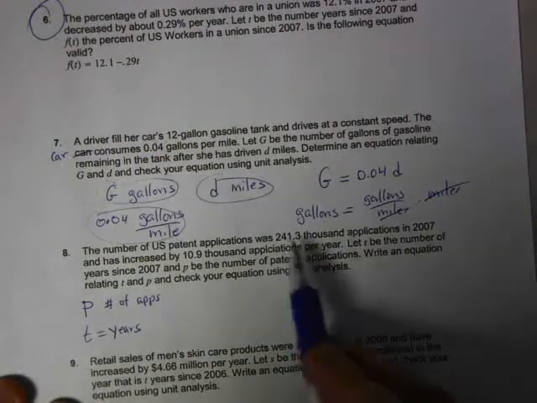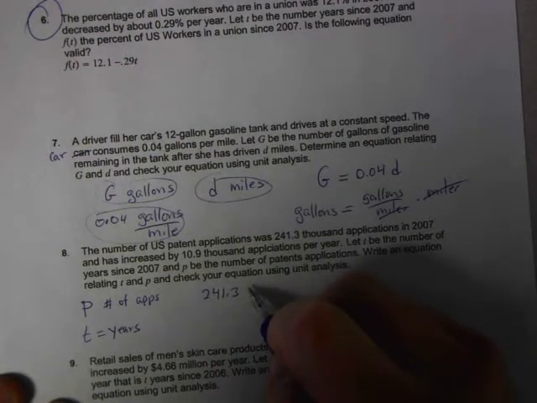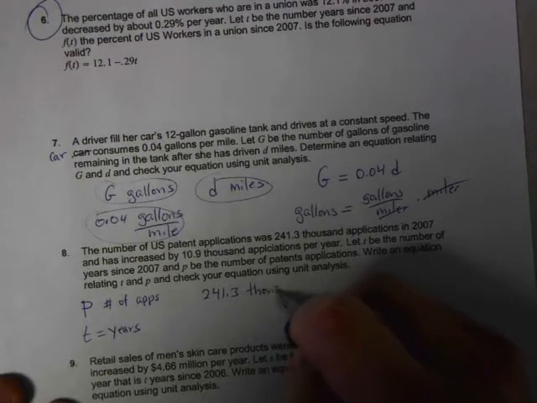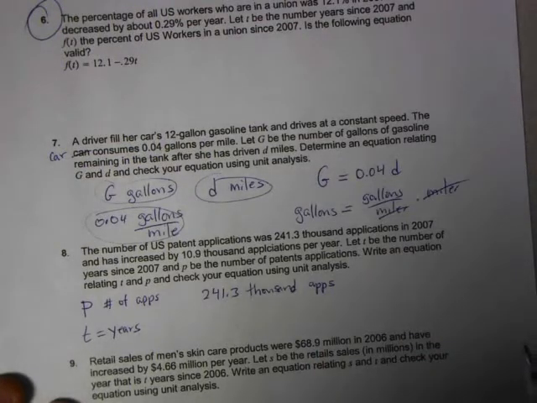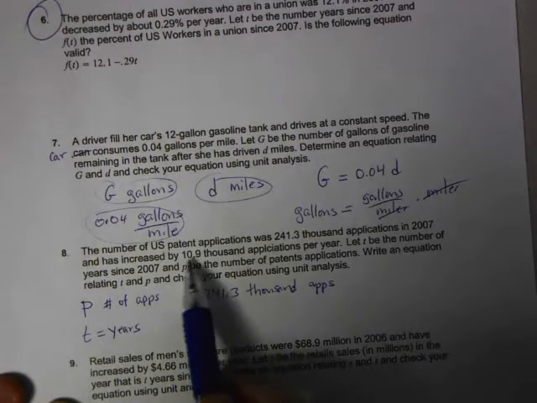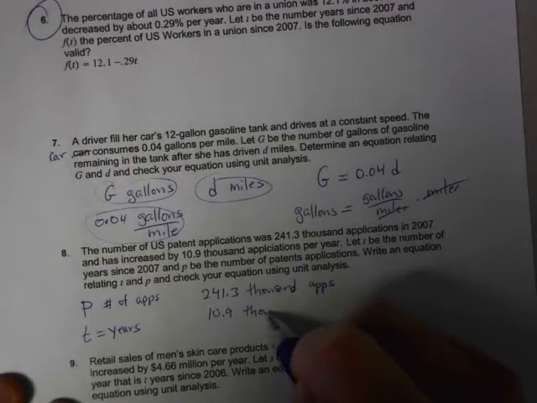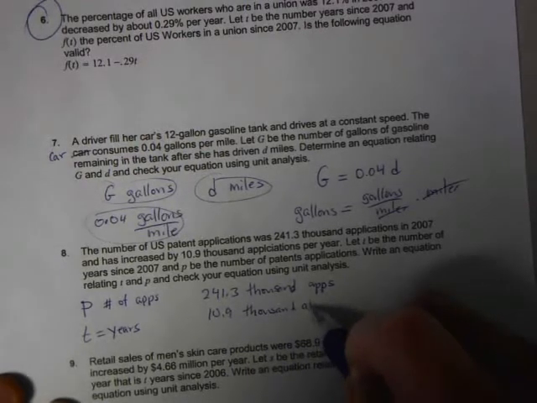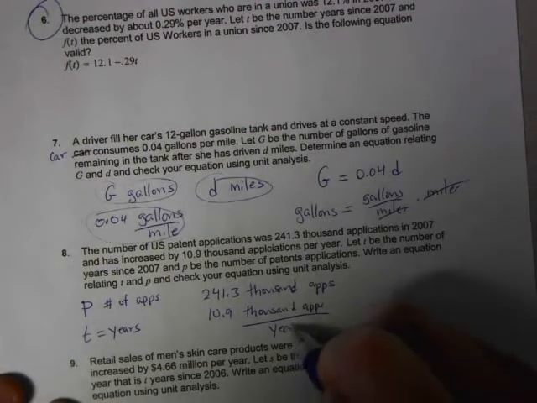Then I have some numbers here. I have 241.3 thousand apps. And then I have 10.9 thousand apps per, means divide, year.